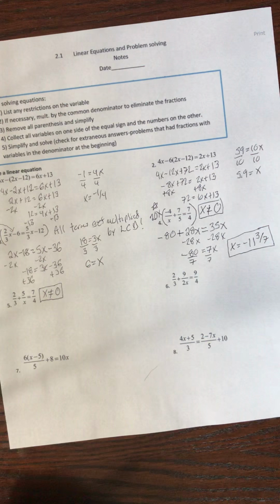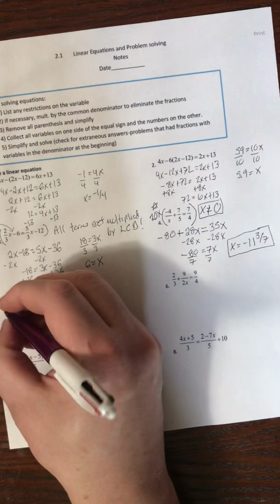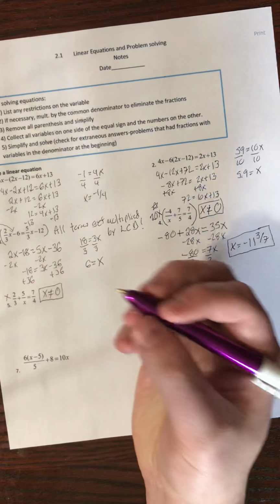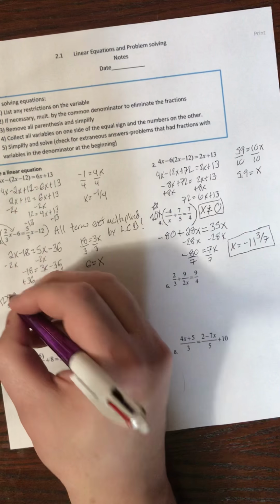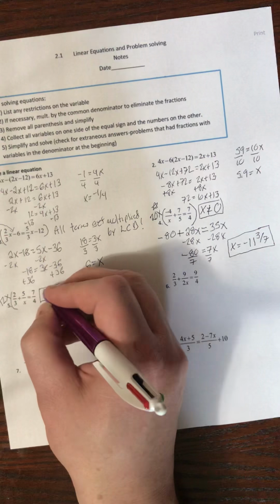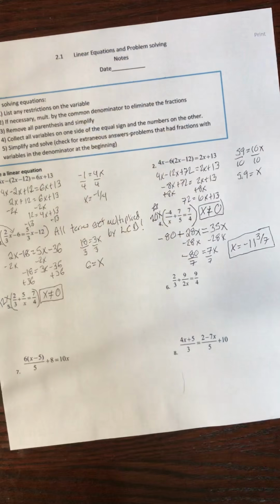What's my least common denominator, guys? What does 3 and 4 and x all go into? Well, you know there's got to be an x up here. And then what's 3 and 4? Well, that's 12, right? So my LCD is 12x. So I multiply everything by 12x.